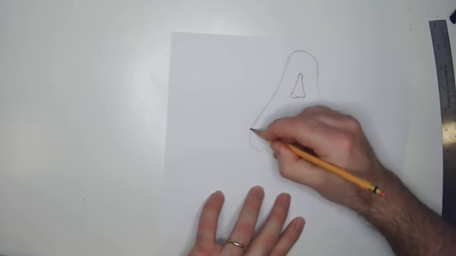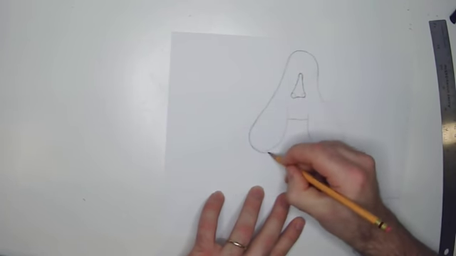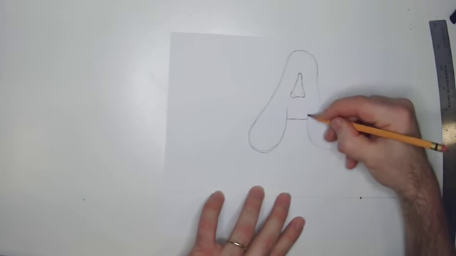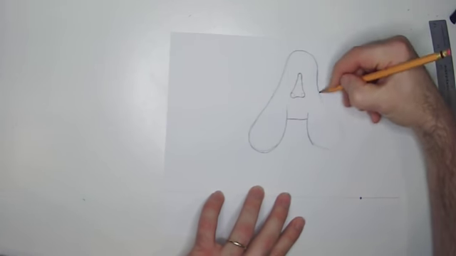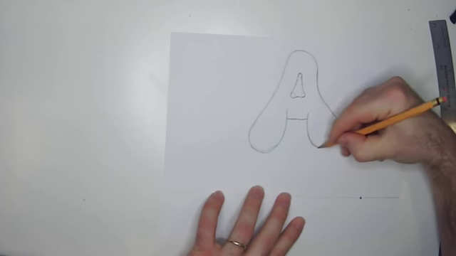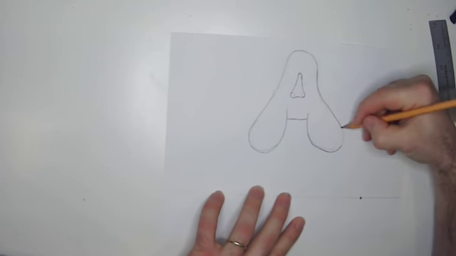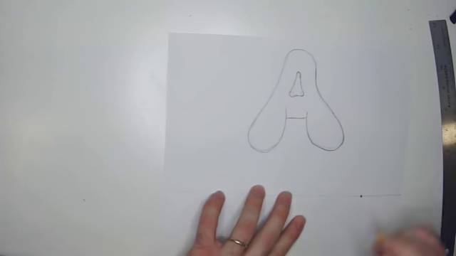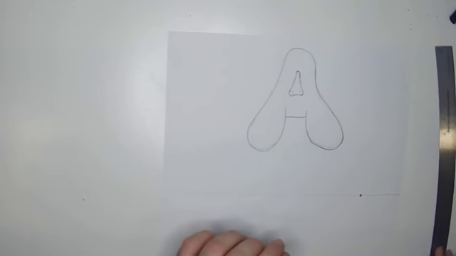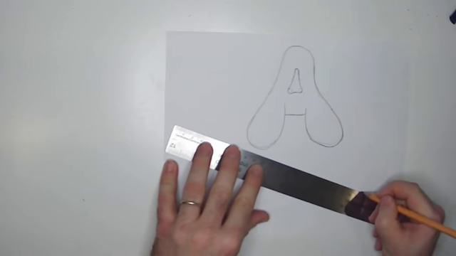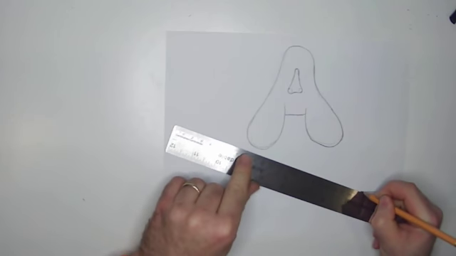I've got sketchy lines that I'm going to come back and reinforce with longer fluid lines, like so. And what we're going to be doing is introducing the idea of a tangent with these curved lines. The tangent is essentially wherever a line hits a curved surface.